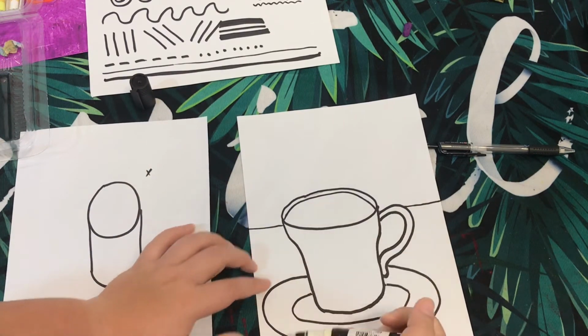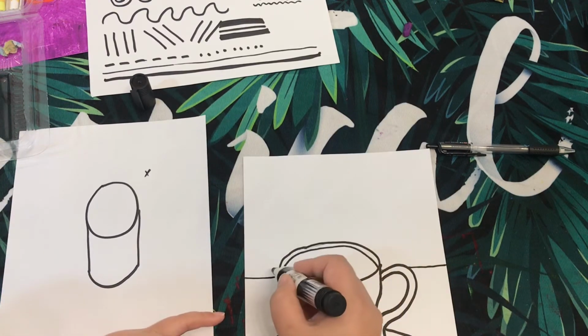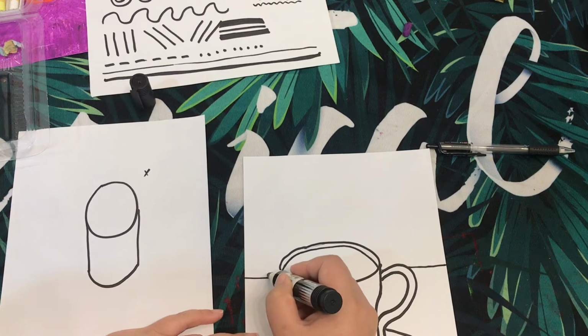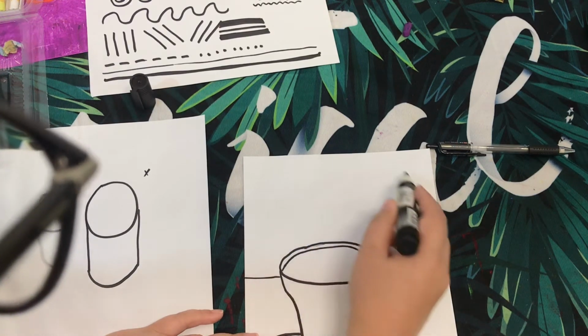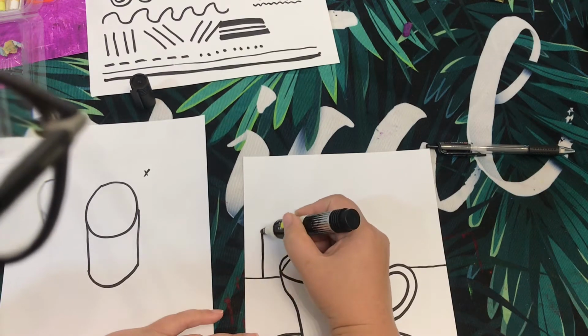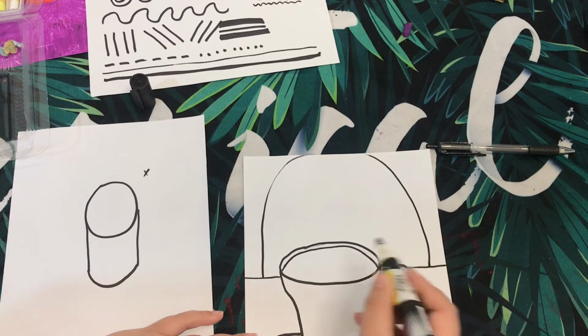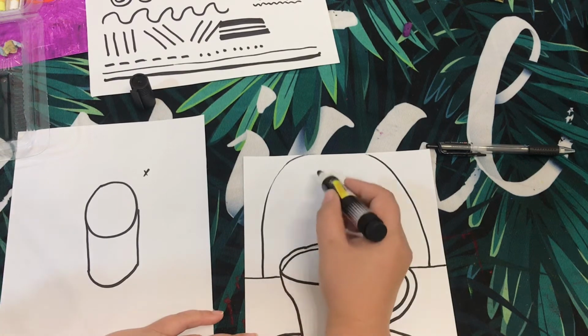I think I'm going to draw a window maybe. So I'm going to draw a window like this, looking outside, drinking a hot coffee. So there's my window.